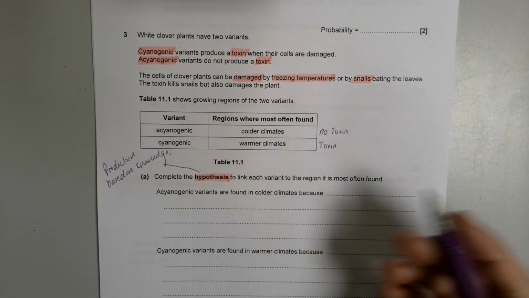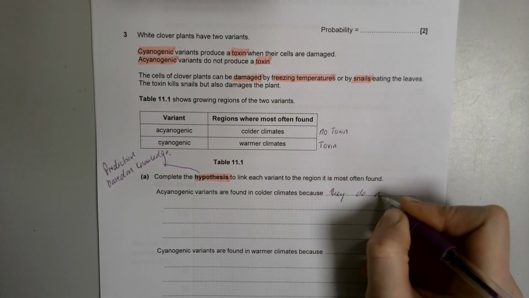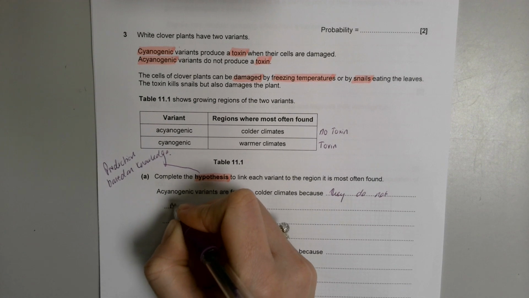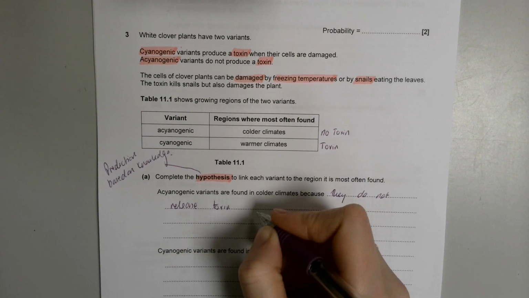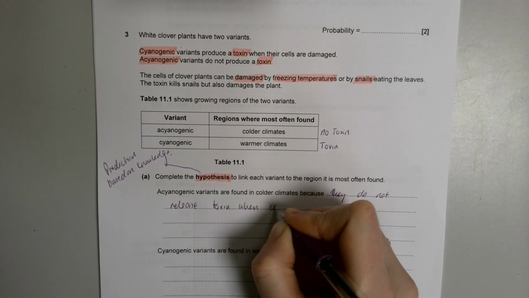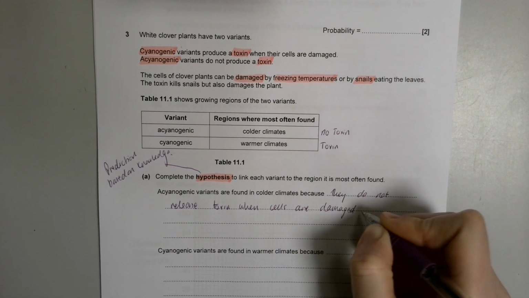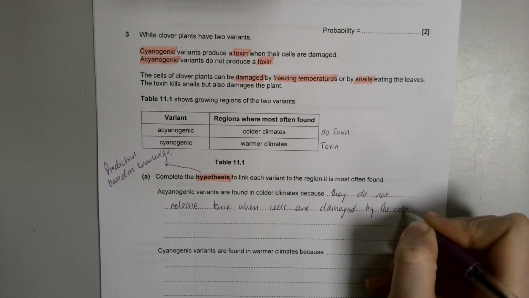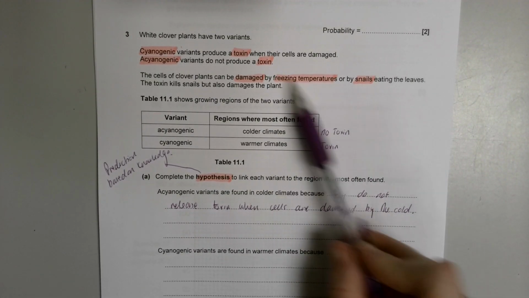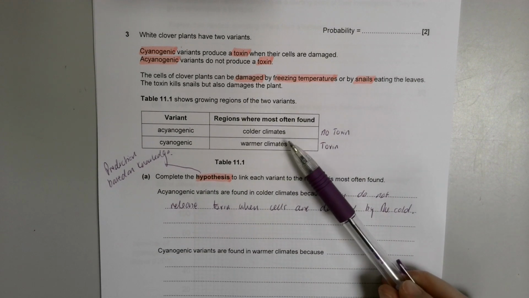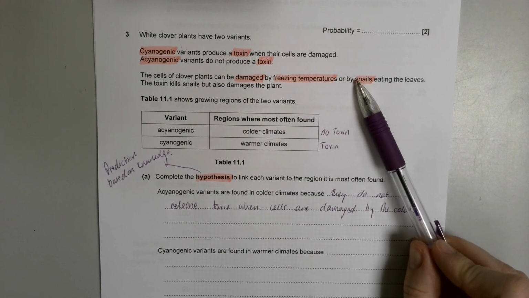So acyanogenic variants are found in colder climates because they do not release toxin when cells are damaged by the cold. There'll also probably be fewer snails in colder climates because they prefer having warmer climates. So they're not going to need the toxin as a protective mechanism.